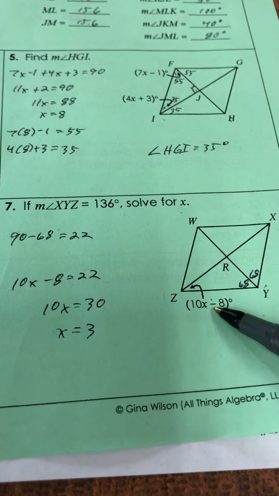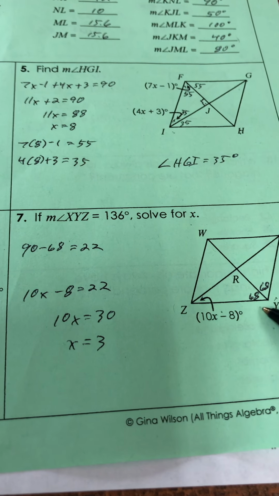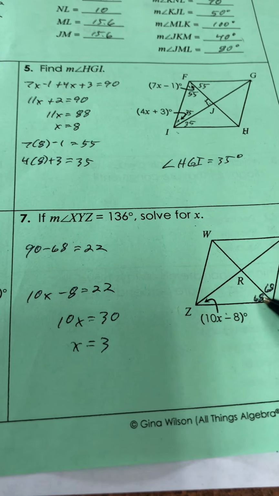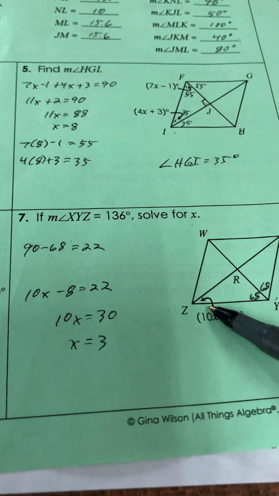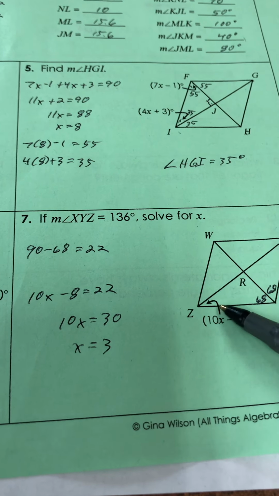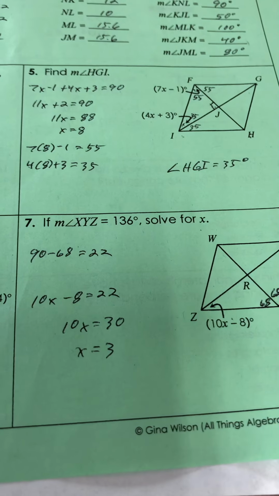Okay. Number 7. I know that if the whole thing was 136, it's going to be 68 and 68. So to just find this one right here, remember this is 90. So 90 minus 68 is going to give me what this equals, 22. So I just set it equal to 22, and I get x equals 3.